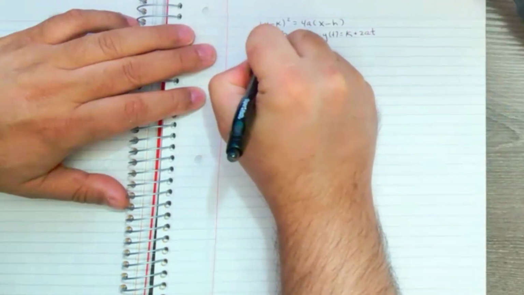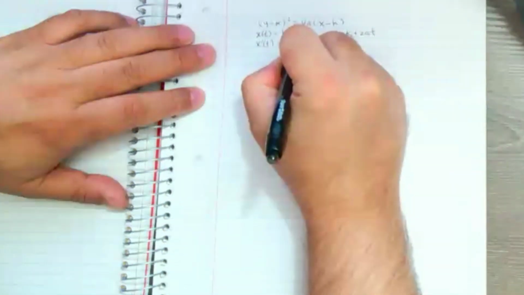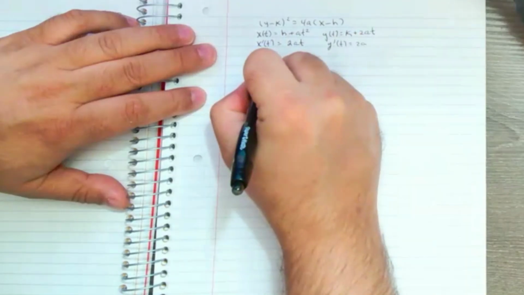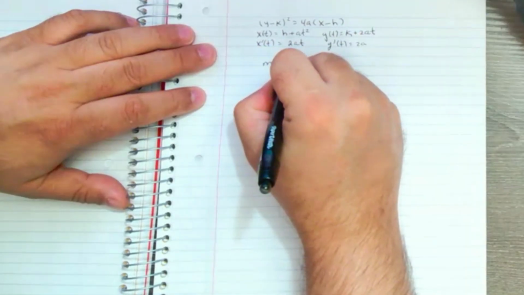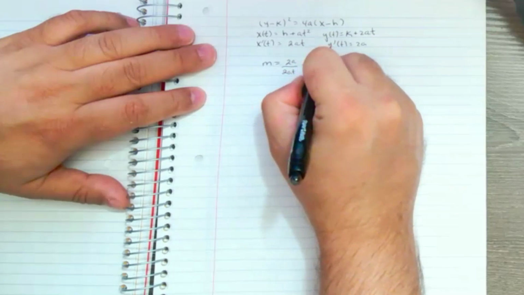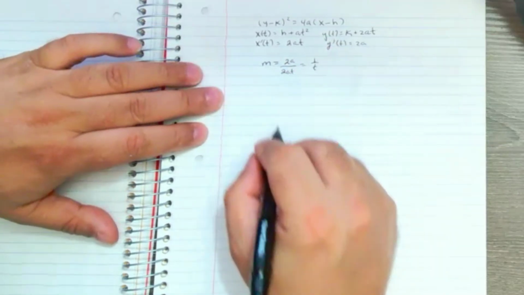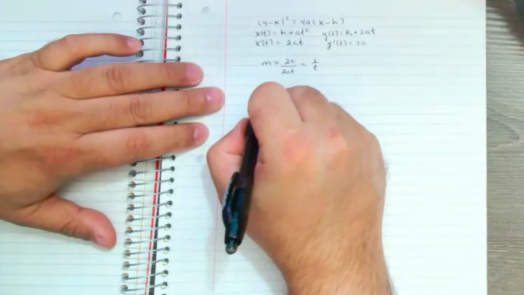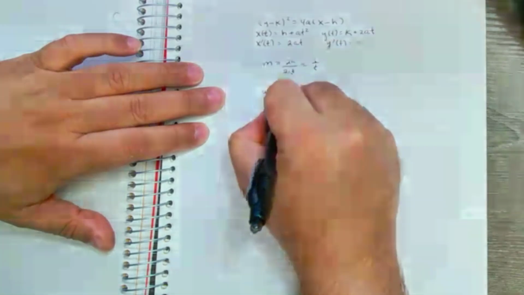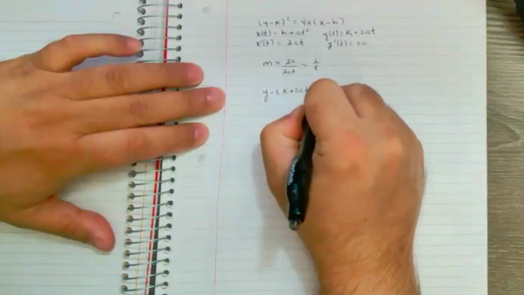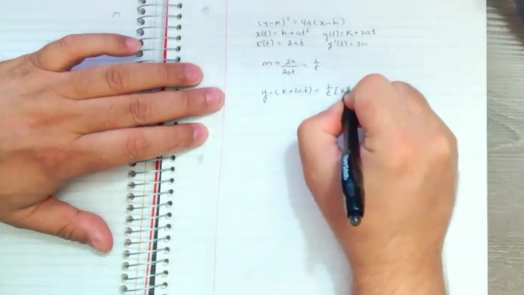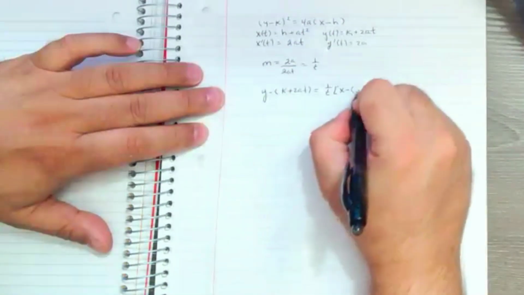And so x prime of t is 2 times a times t, and y prime of t is 2 times a. And so the slope of the tangent line is given by y prime over x prime, which is 2a over 2at, which is 1 over t. So now the equation for the tangent line is y minus the quantity k plus 2at is equal to 1 over t times the quantity x minus the quantity h plus at squared.